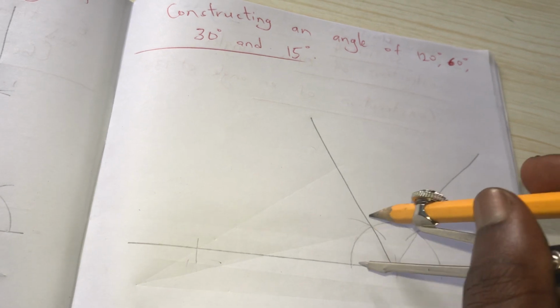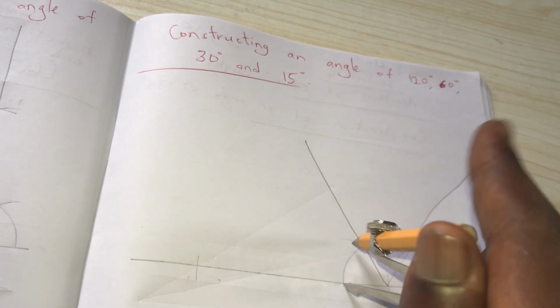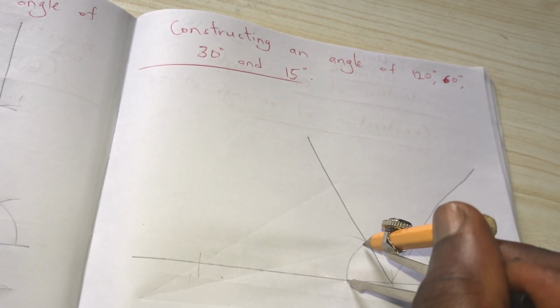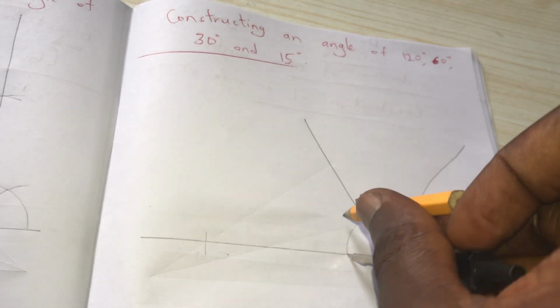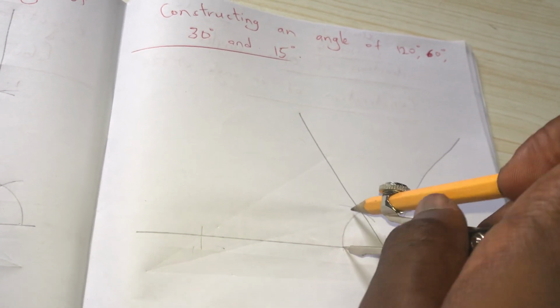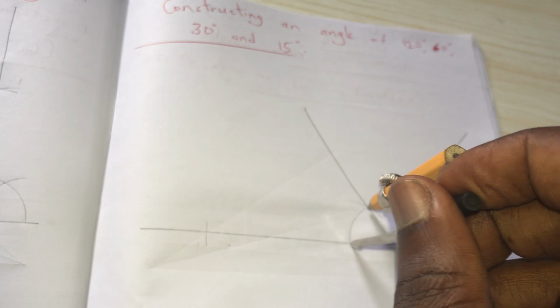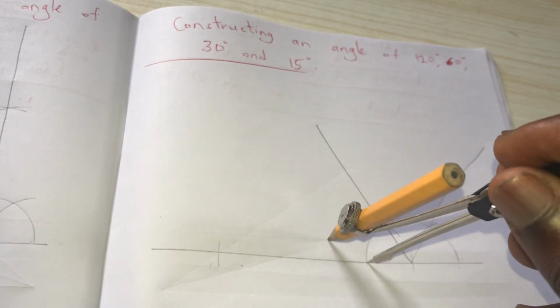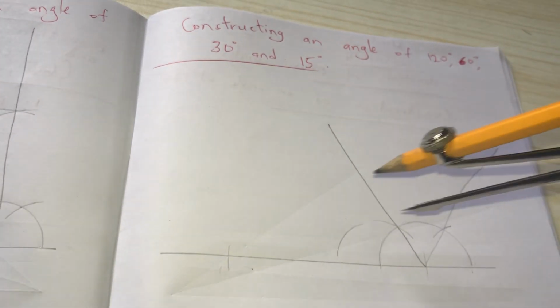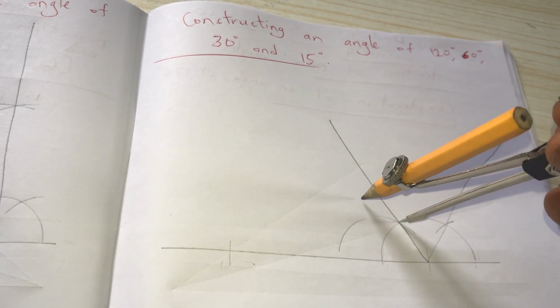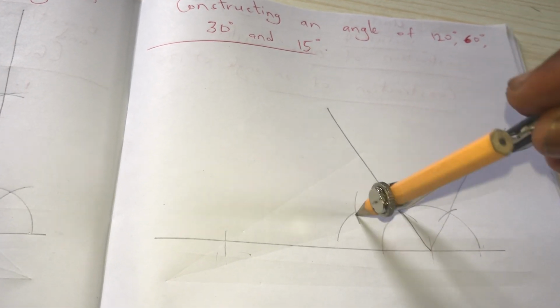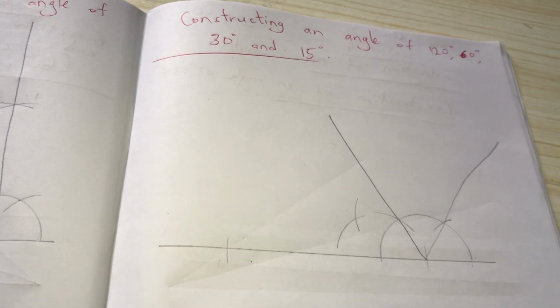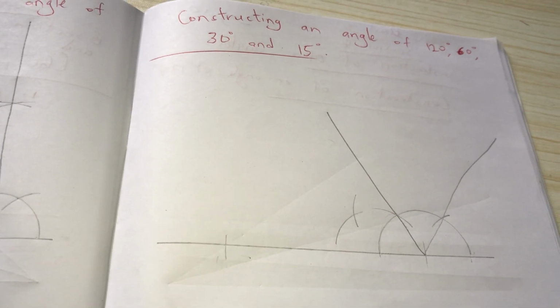Okay, and I hope we've learned how to bisect an angle. Just stand here and stand at this point. Okay, so this point like this, the two of them. Then you construct an arc here. Then you stand at the other point on the semicircle, construct another arc. Then the next thing is to do what?